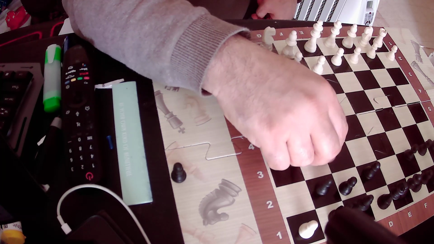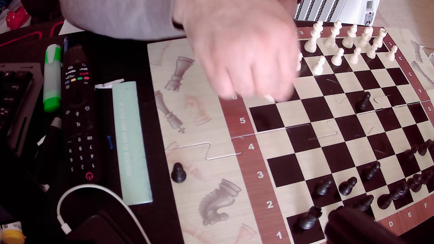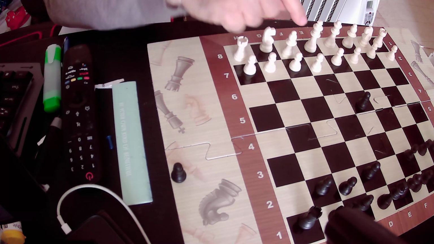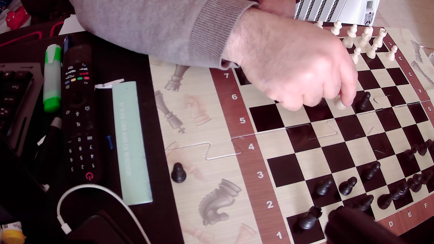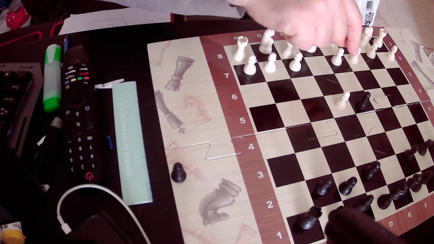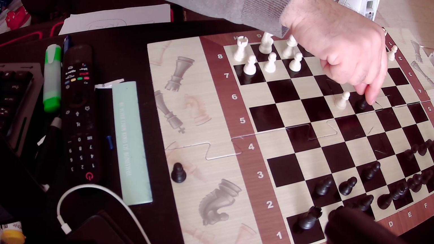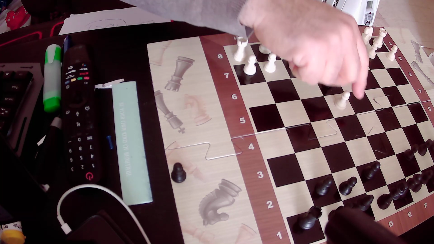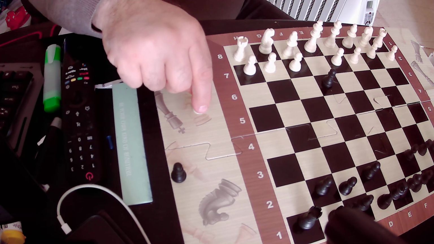So if for example the pawn e2 moves 2 squares, then the black side can take the white pawn by doing this step. Okay?